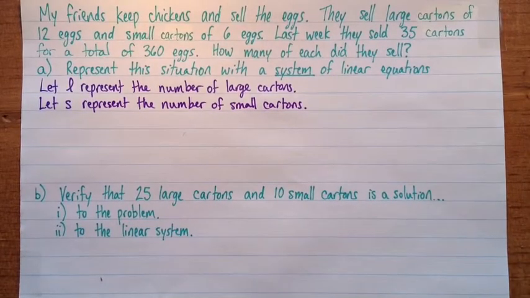If you want to use x and y, that's perfectly fine. The advantage of using L and S is that I don't forget which is which.